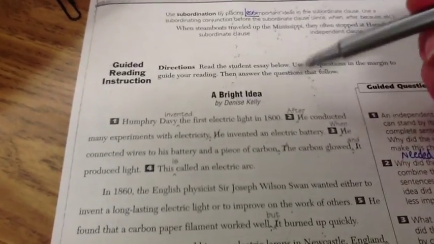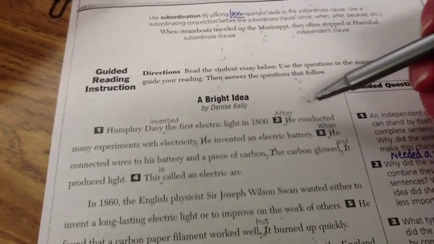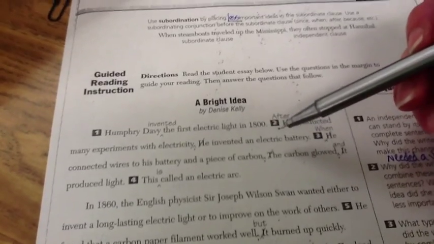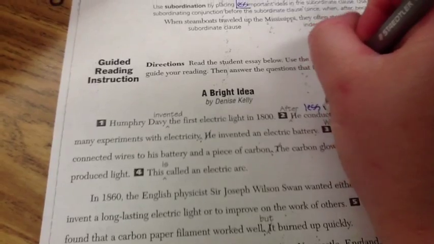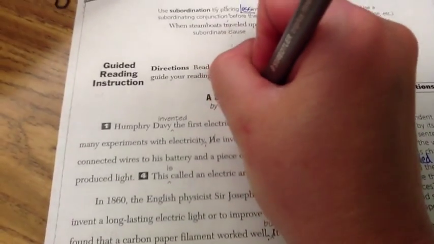If I remember correctly from the notes, the subordinate clause is the less important one. So this one, he conducted many experiments with electricity, is less important than the fact that he invented an electric battery. So I'll write up here, less important, and here I'll write more important.